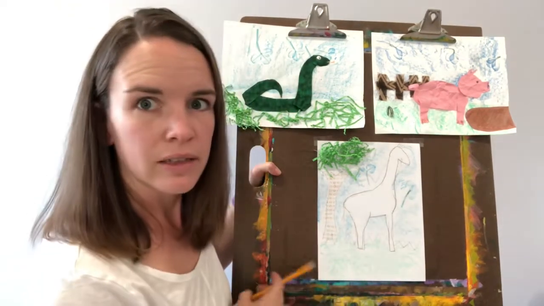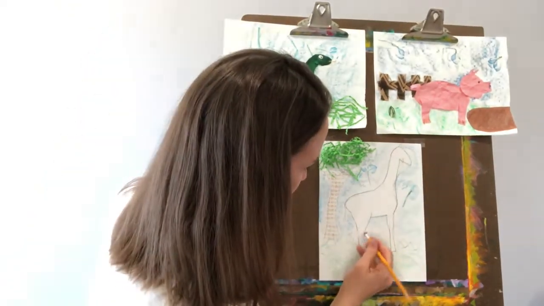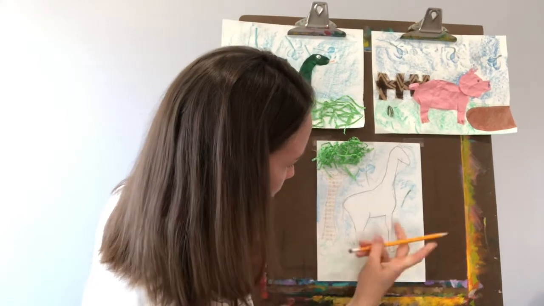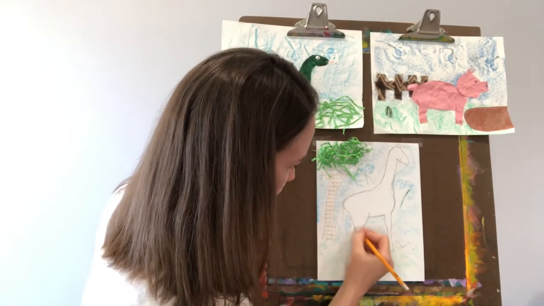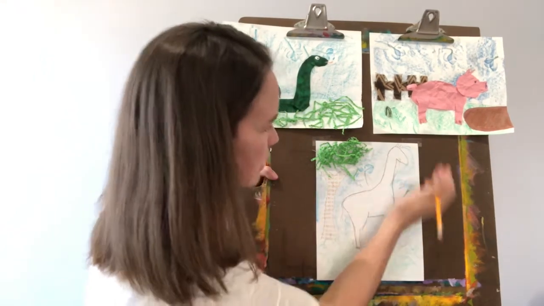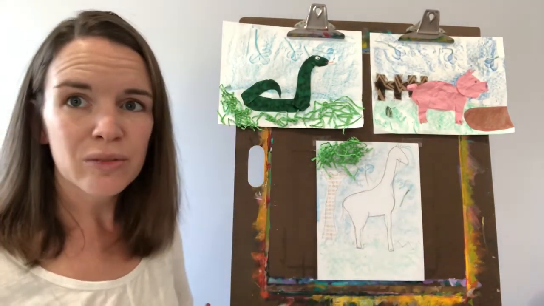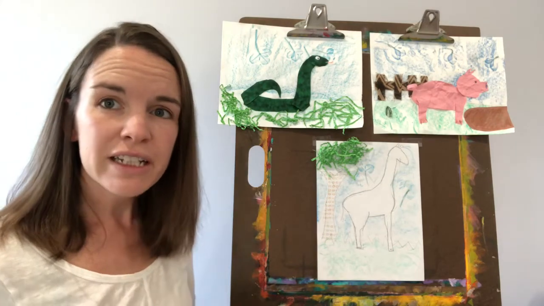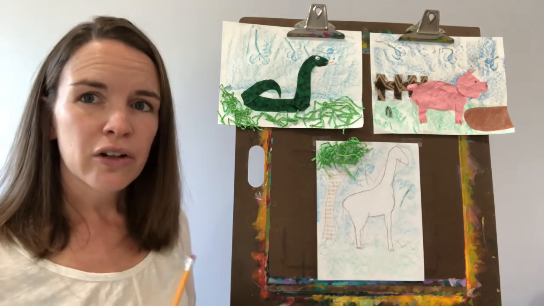How's that look? I think this leg is a little wide down here. I better fix that. They have those skinny little legs and hoofs. So if you were just drawing your animal, now you could go and you could add their details, their eyes, their pattern, all those things.